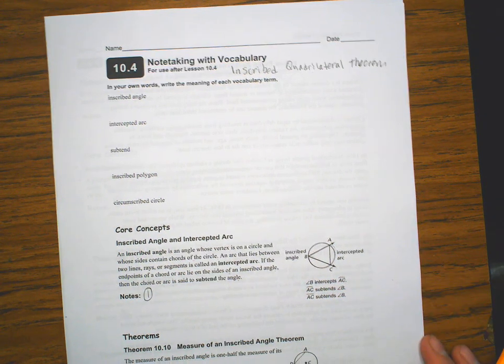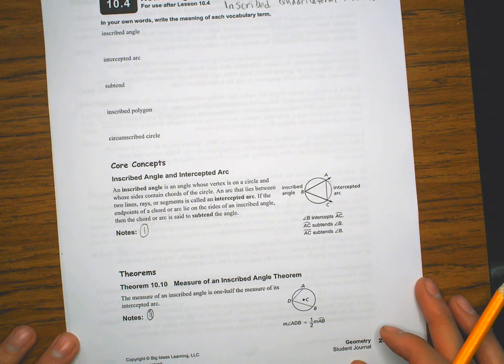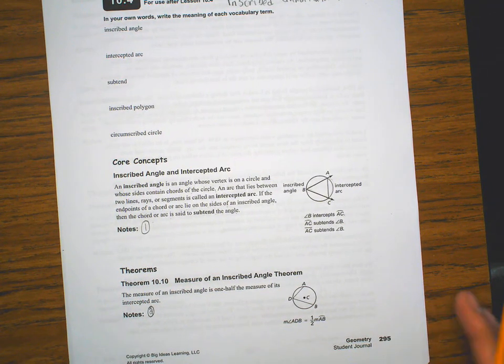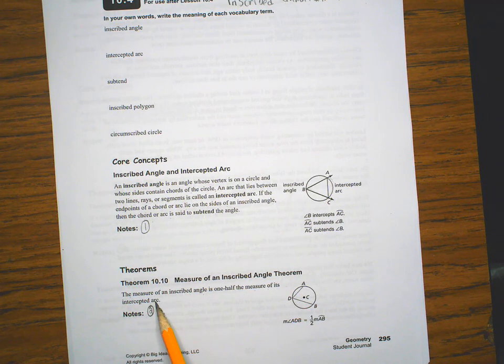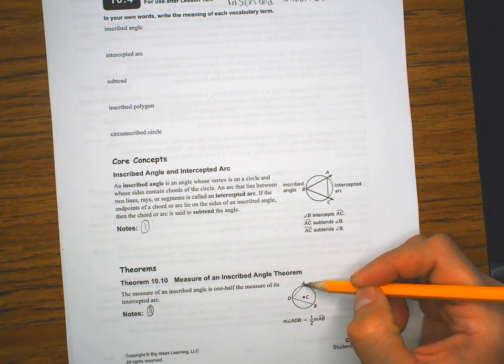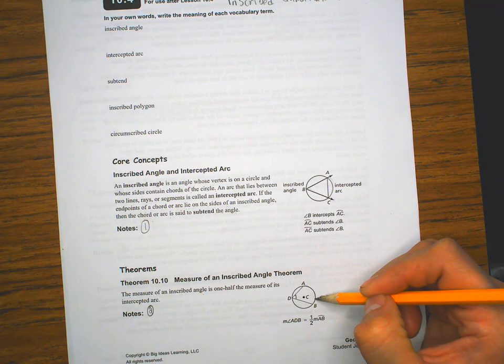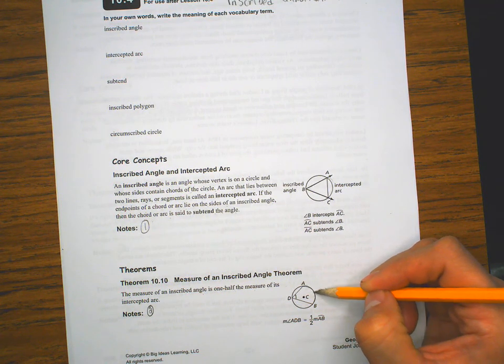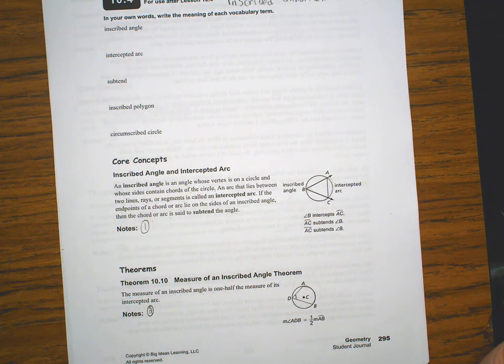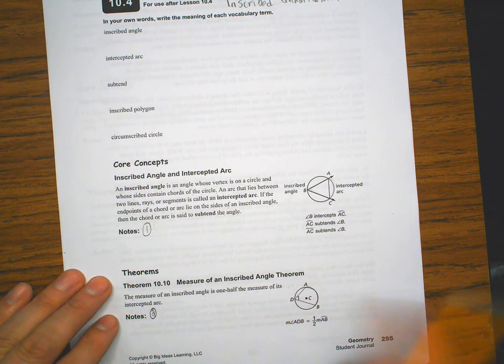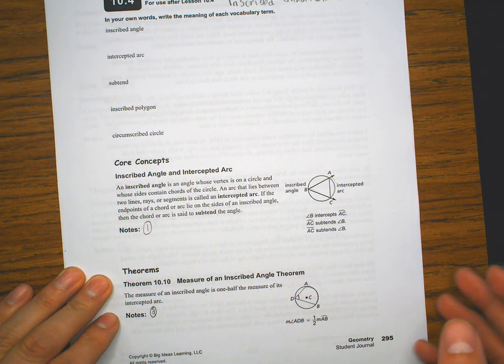Let's take a look at the very first theorem, and we'll come back to these specific theorems in just a bit. The measure of an inscribed angle is 1/2 the measure of its intercepted arc. In other words, the measurement of this angle is going to be half the measurement of this intercepted arc right here. We are going to be looking at three scenarios showing you why this is actually true. That's for problem number 1. That's for problem number 2.